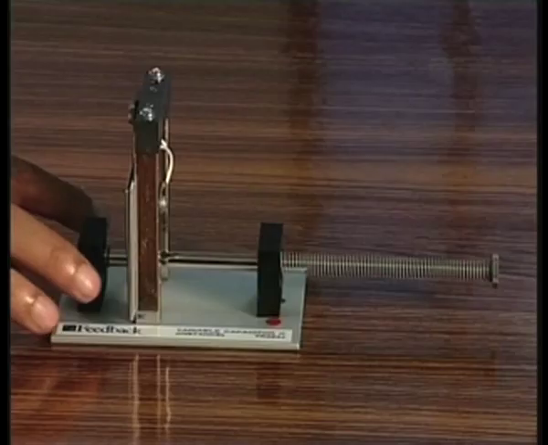So let us now go to the instrumentation lab and see some capacitance based sensors.